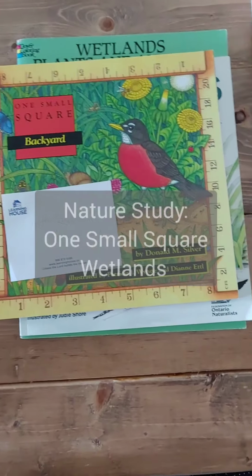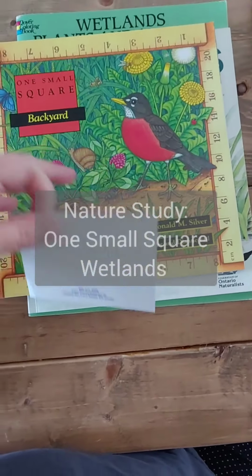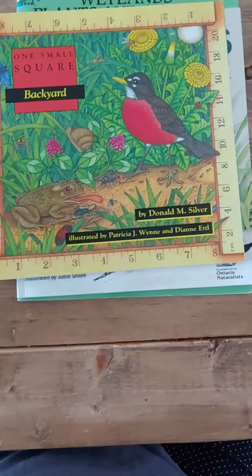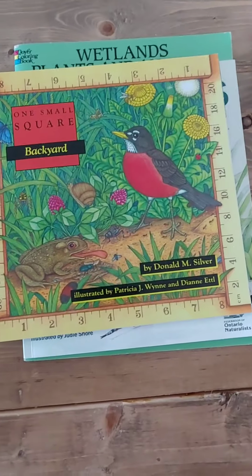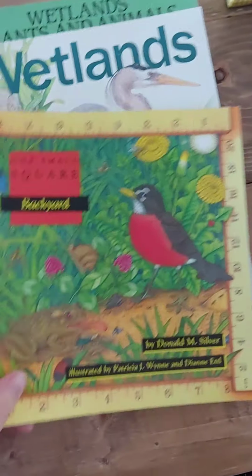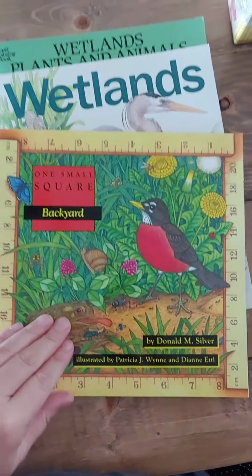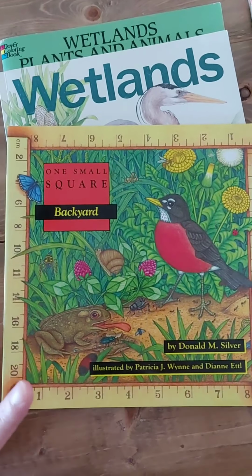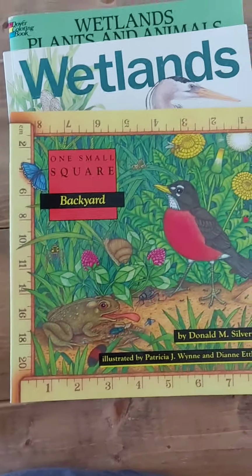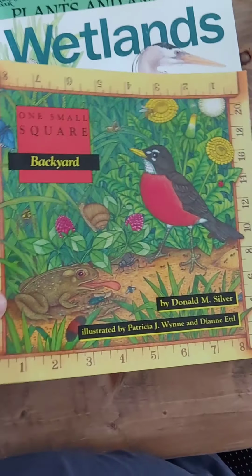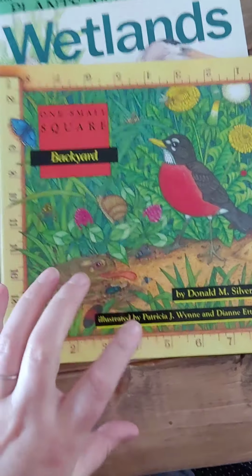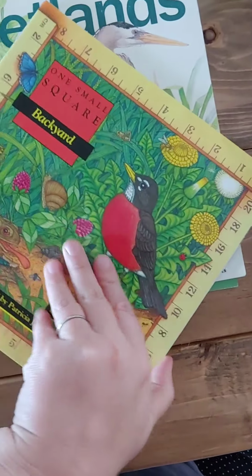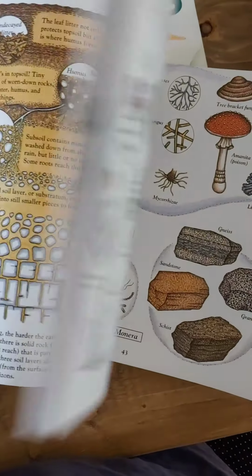For nature study this year, I just want to keep it really, really simple. We have a ton of marshes and bogs and ponds all around us. So I really wanted to use books to just study what is already in our backyard and around us. I don't know if anyone has ever heard of One Small Square, but there is a ton in the series. There's caves, night sky. We got the backyard one. I believe I got this one secondhand too.